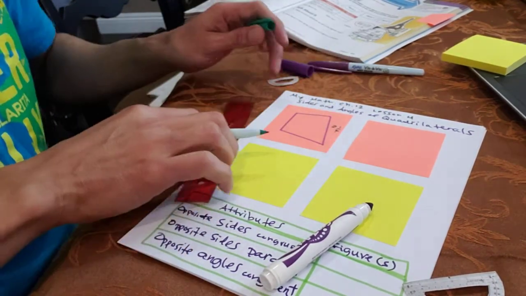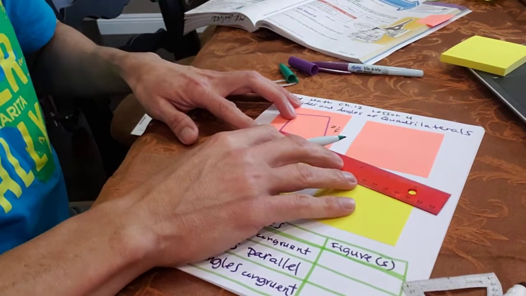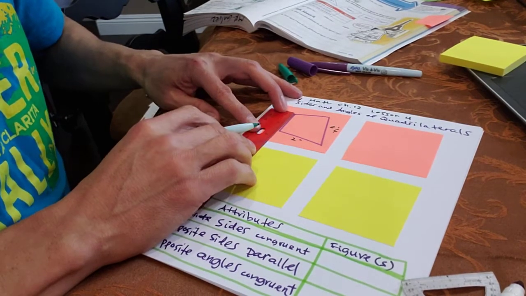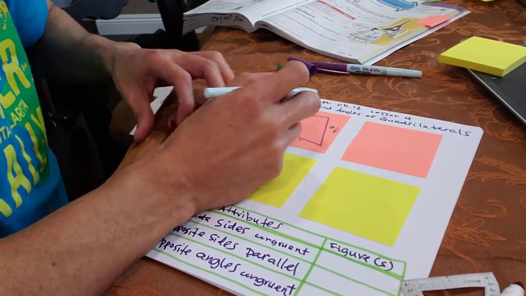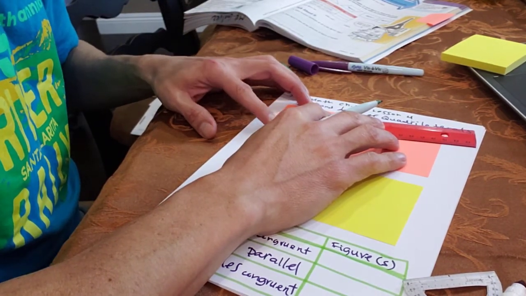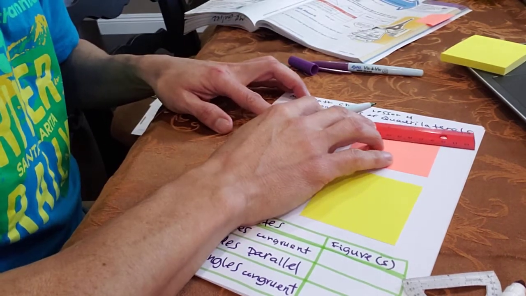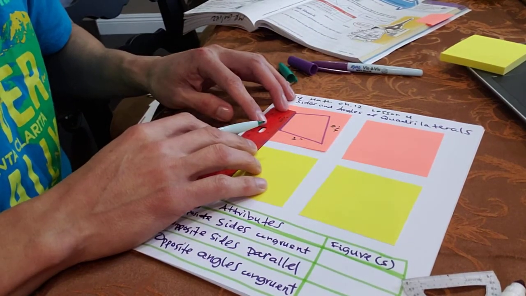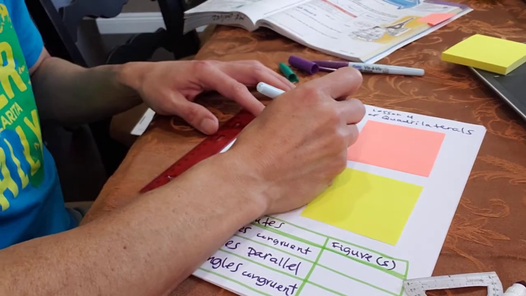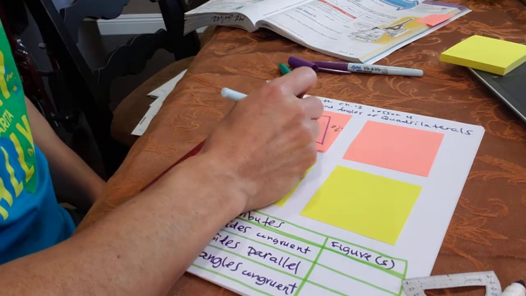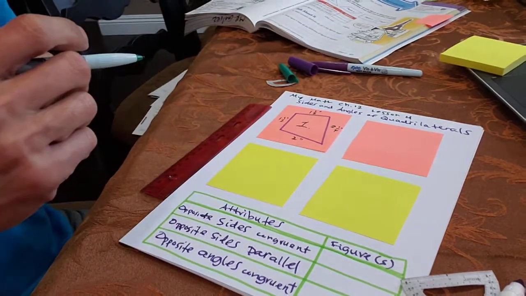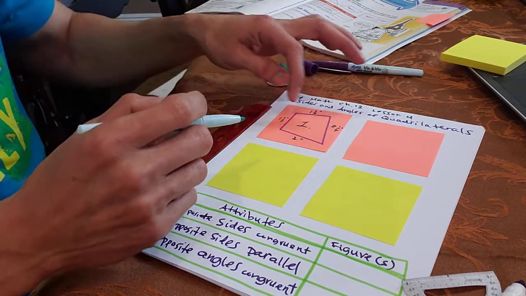2 1/4 inches, 2 inches, 1.5 inches, and 1.5 inches. We'll call this figure 1. We do happen to have 2 sides that came out the same length, but they're not opposite sides.